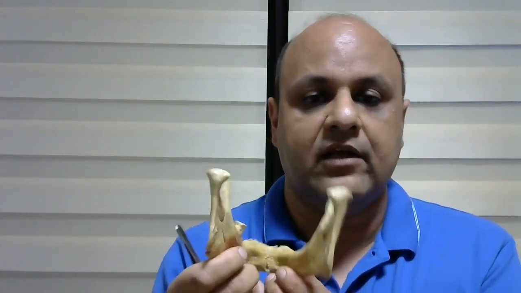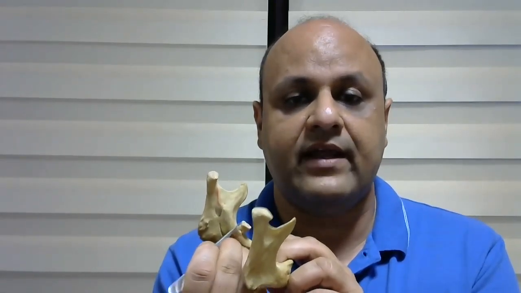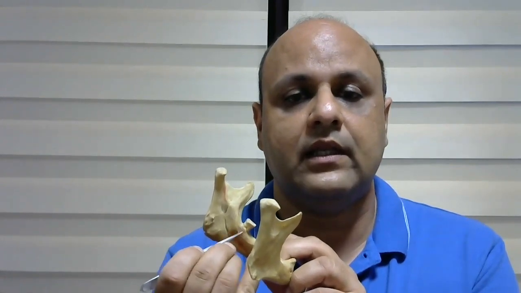So external surface of the body of mandible, we did the symphysis menti, the mental protuberance, the mental tubercles, the mental foramen, the incisive fossa, the oblique line. And internal surface, we did the mylohyoid line, submandibular fossa, sublingual fossa, genial tubercles, and then origin of superior constrictor and pterygomandibular raphe, and then relation of lingual nerve.